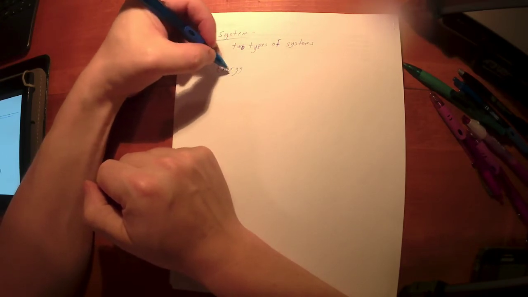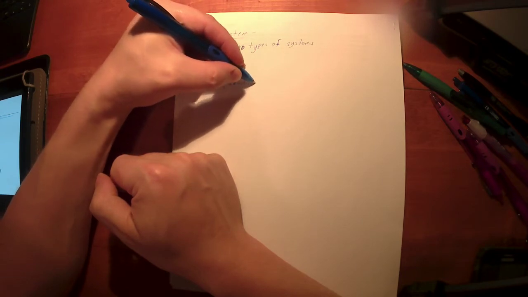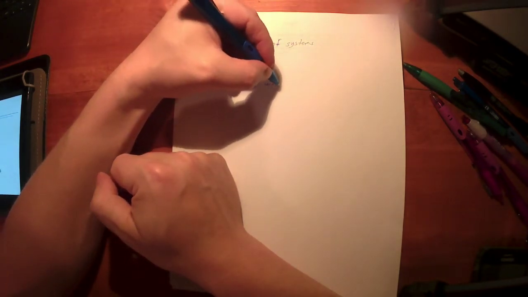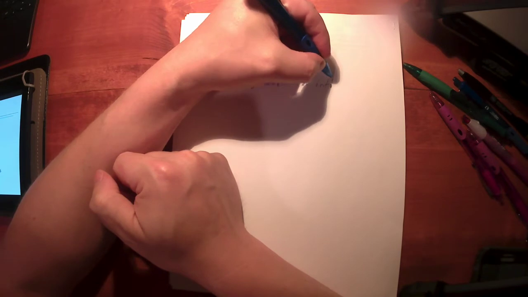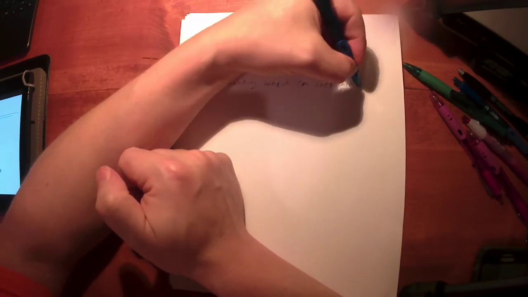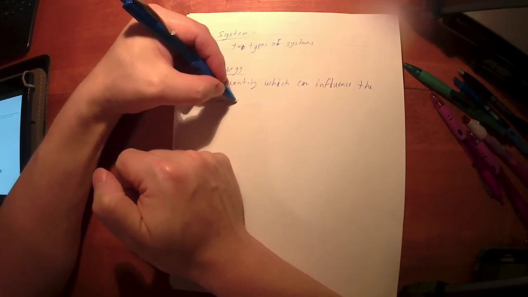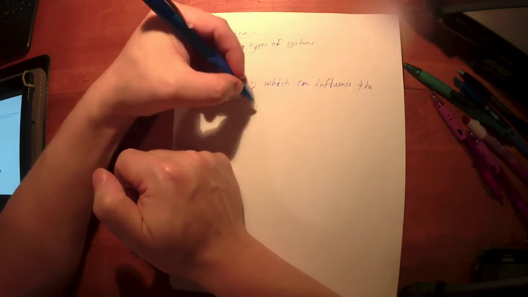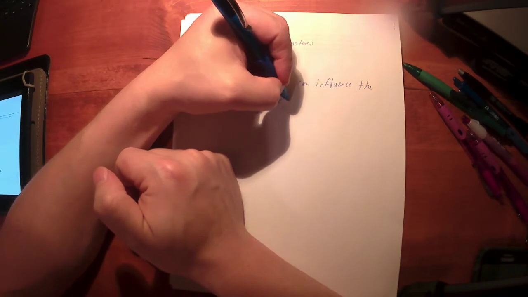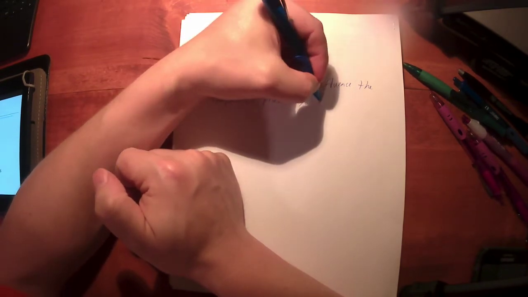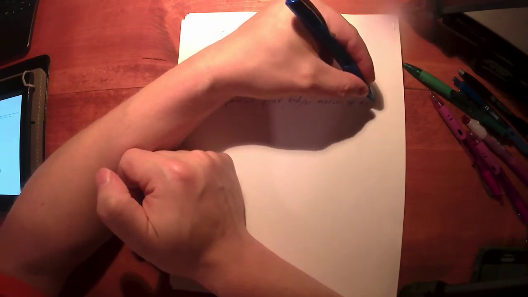What is energy? Well, this is one of my favorite definitions of energy. It is a quantity which can influence the temperature, phase, and/or motion of matter.